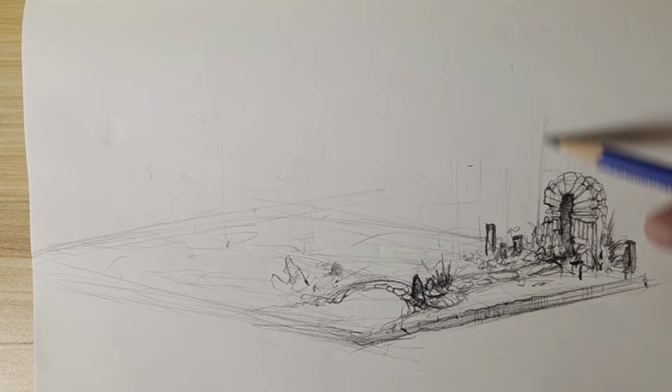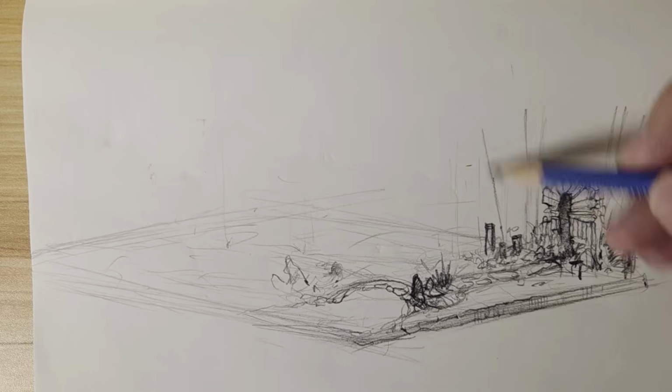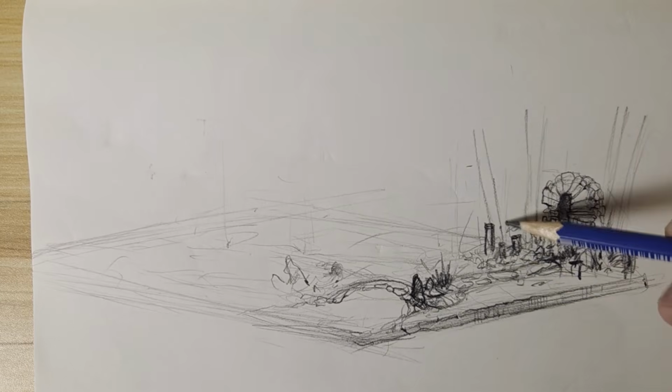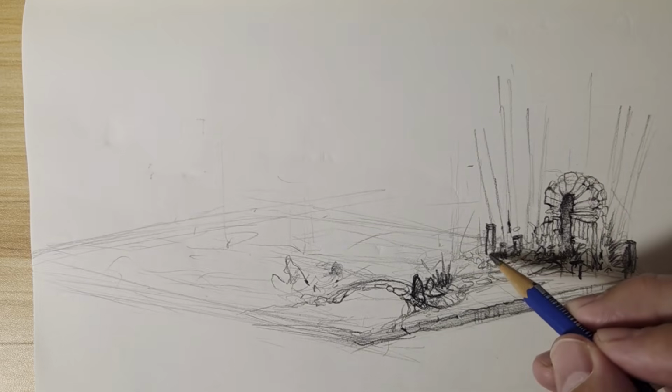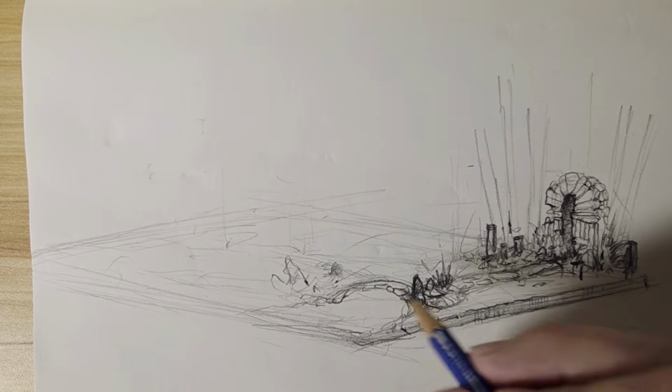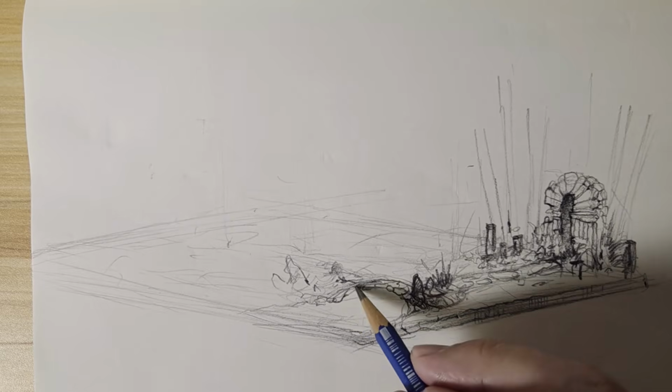Because remember, in the back here, there could be some trees that are kind of twisted and growing every which way. And then you start to see the possibilities of your scene emerging. This is the fun part, when you start seeing it grow.